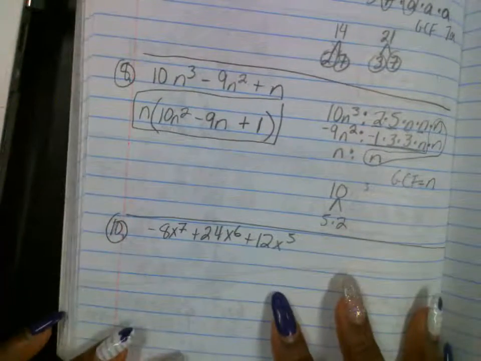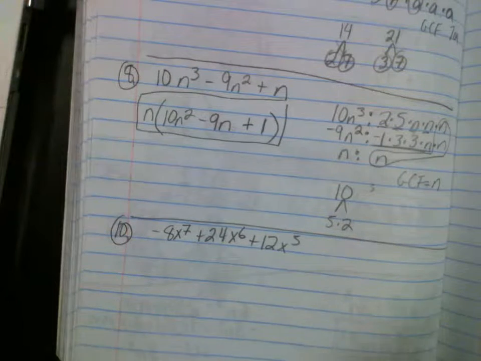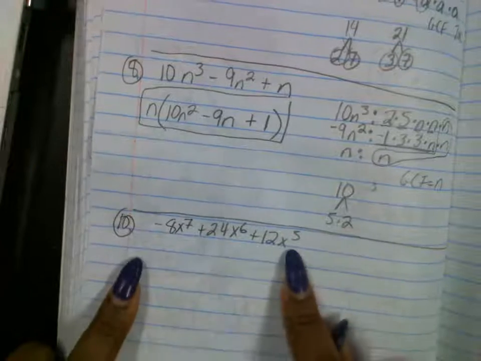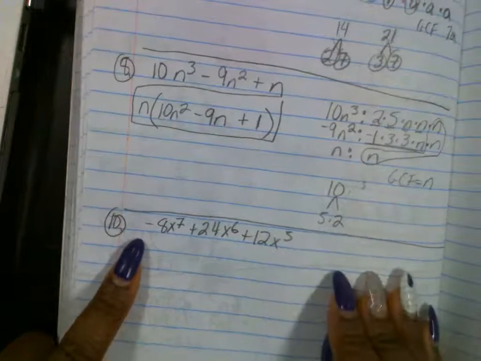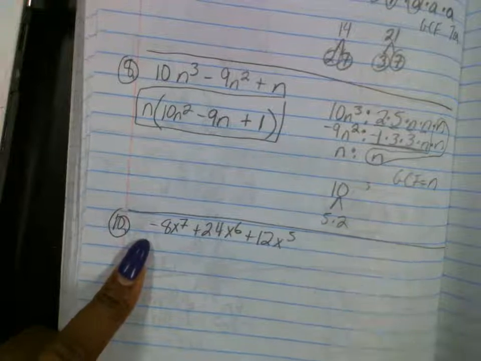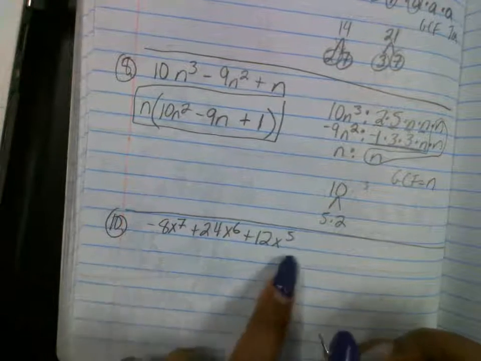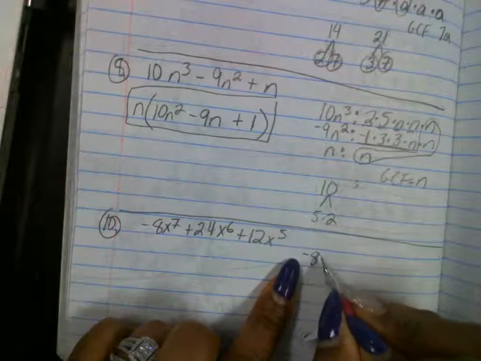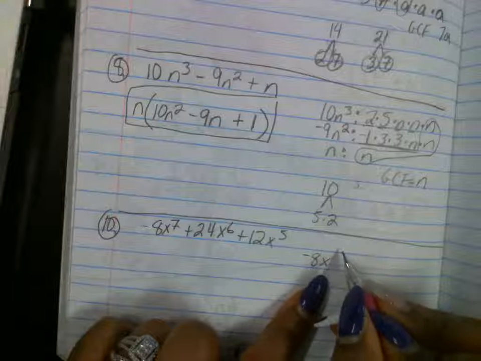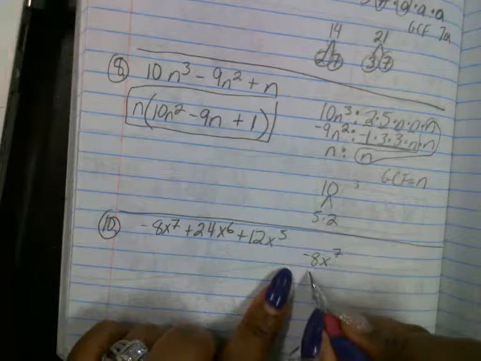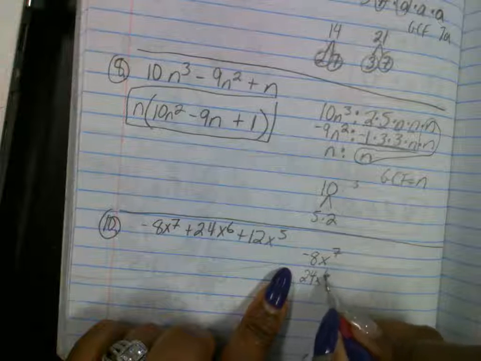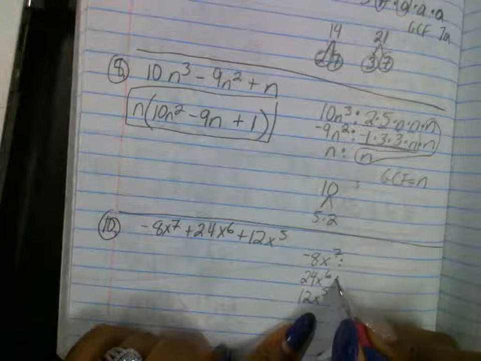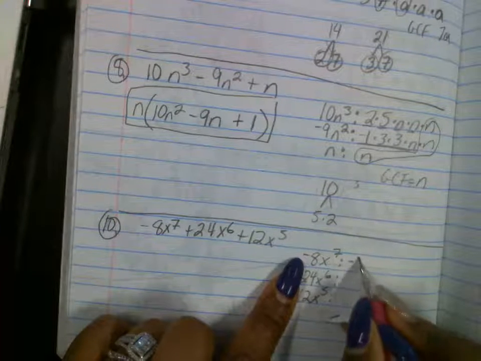All right, so we're going to factor this polynomial by figuring out which two polynomials can be multiplied to give you this polynomial, okay? First things first, we're going to do it by GCF, so we're going to find the GCF of all 3 terms. Out to the side, we have negative 8x to the 7th, positive 24x to the 6th, and positive 12x to the 5th. This is a negative, so this is going to be negative 1.